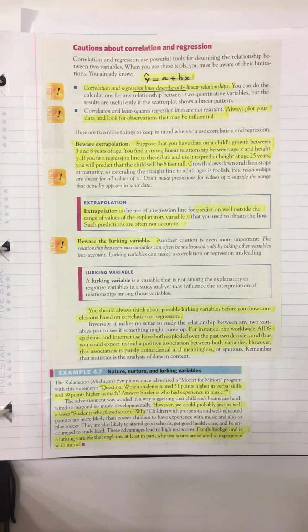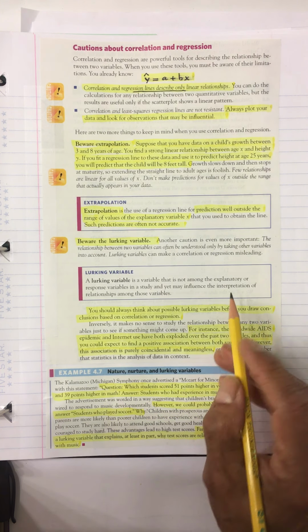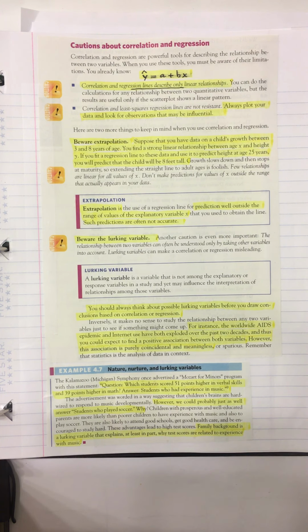One has nothing to do with the other, even though there's a positive correlation. So you need to watch out for that kind of lurking variable, especially if you're going to interpret the results. If you're going to say that one controls the other, that really is not the case here.